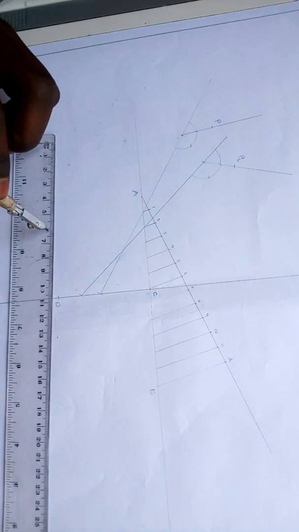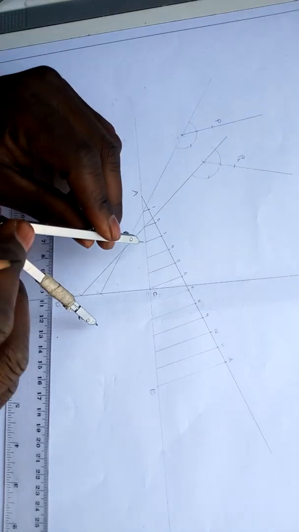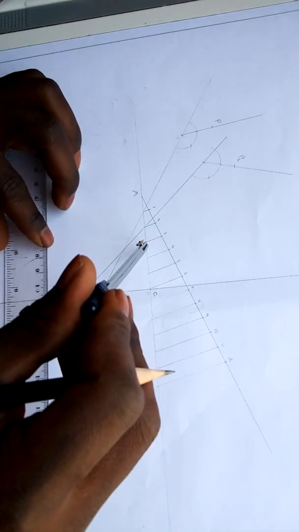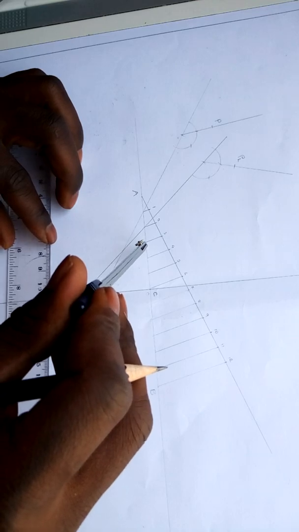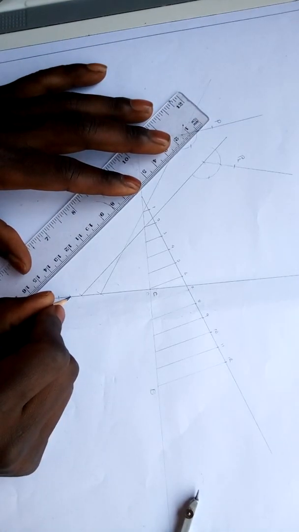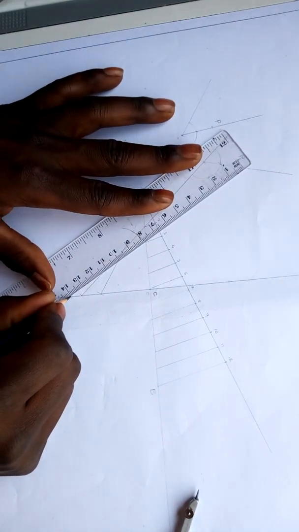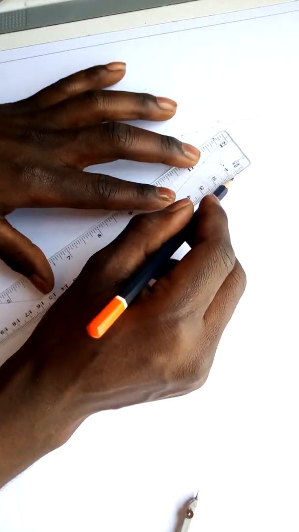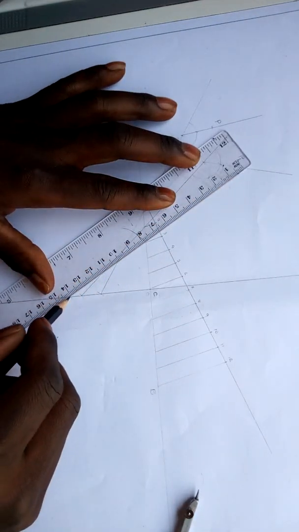I'll measure 62. Stand on point 3. Strike an arc there. So that point, passing through point 3, draw a straight line like that.